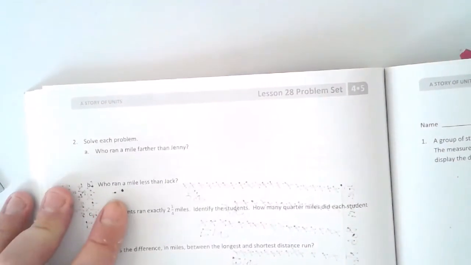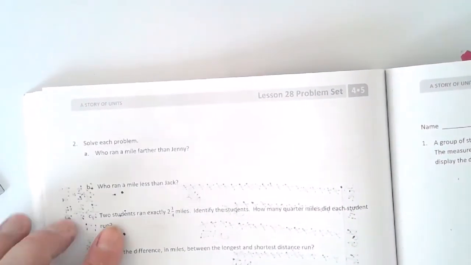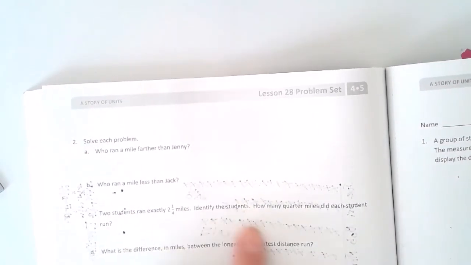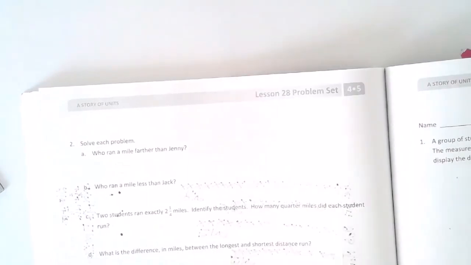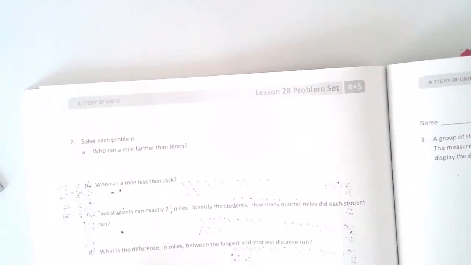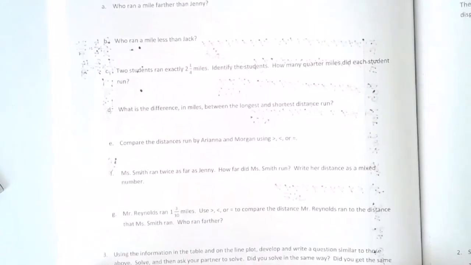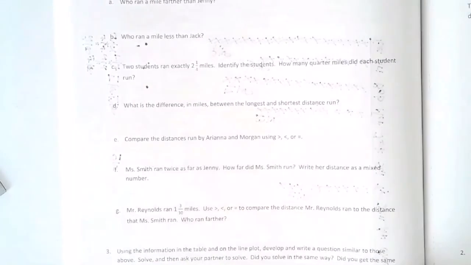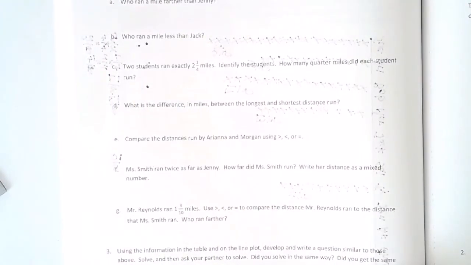Who ran a mile less than Jack? 2 students ran exactly 2 1/4 miles. Identify the students. How many quarter miles did each student run? This is really tough, guys. If you guys can answer this, that's advanced work. Very advanced. I want you guys to also check out the Eureka videos. See how Mr. Hallbecker does these.